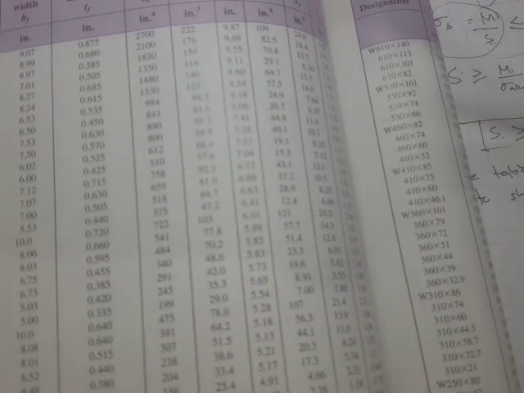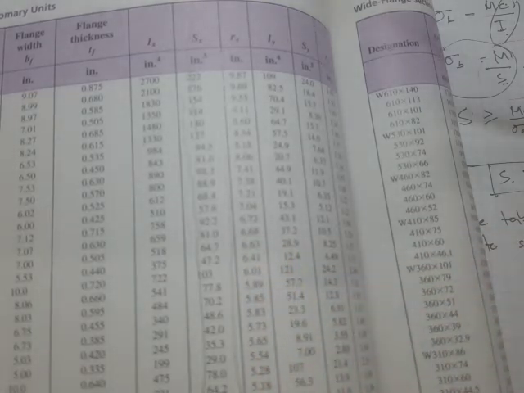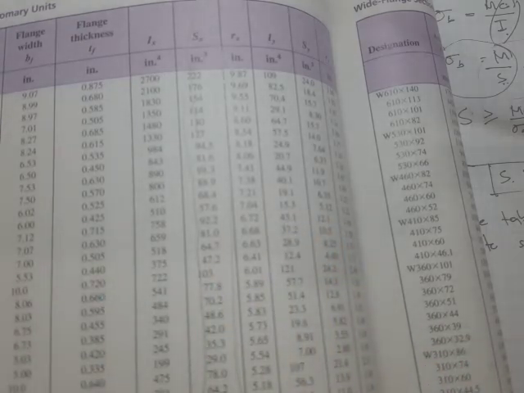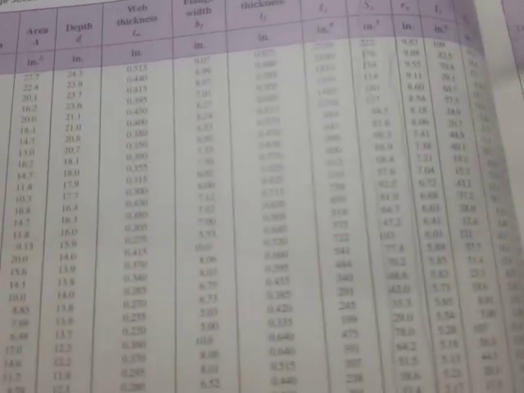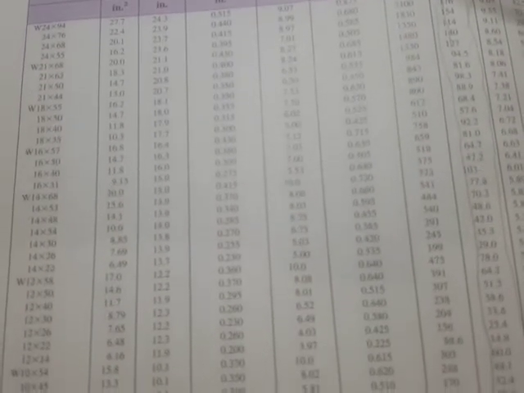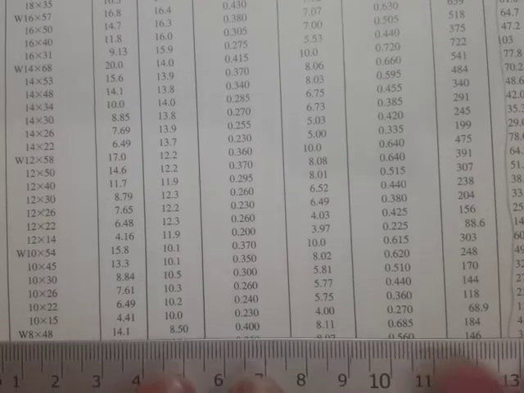Okay, so here's the column for the section modulus, right? I just mark it here. Okay, so let's start with W8.